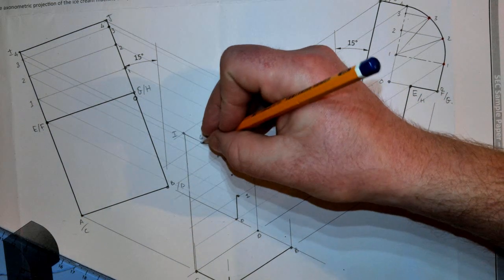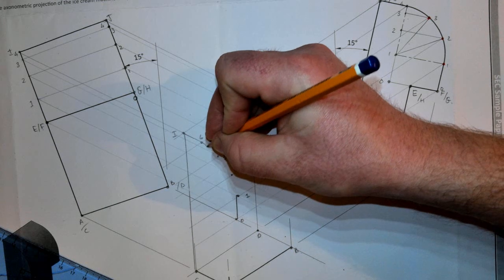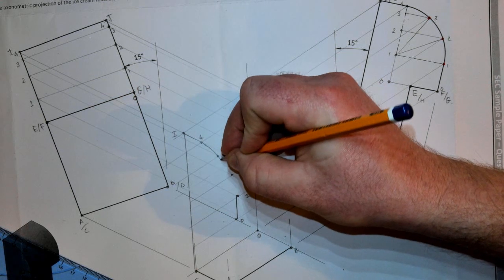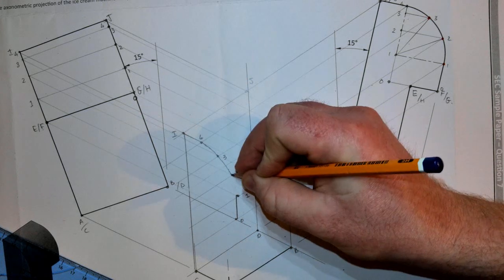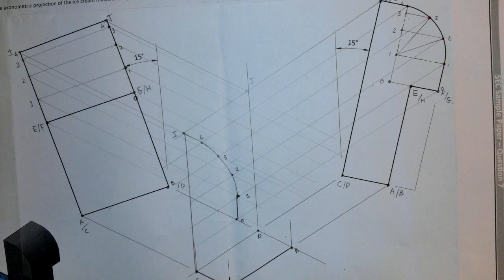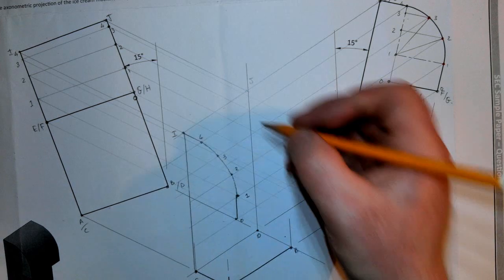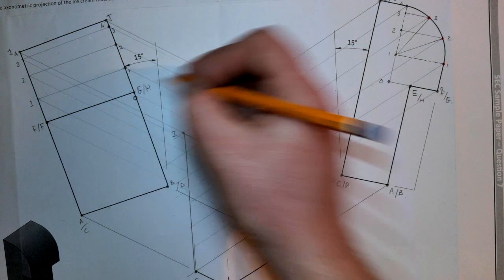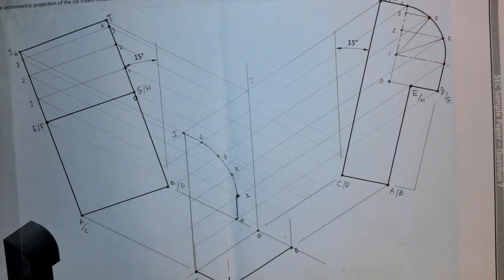So I'm going to sketch between these dots now. That's one part of the P now. Then I'm going to look again. I need to do the other side of it because it's going to be another curve here because it'll represent this straight line here as a curve here in isometric.